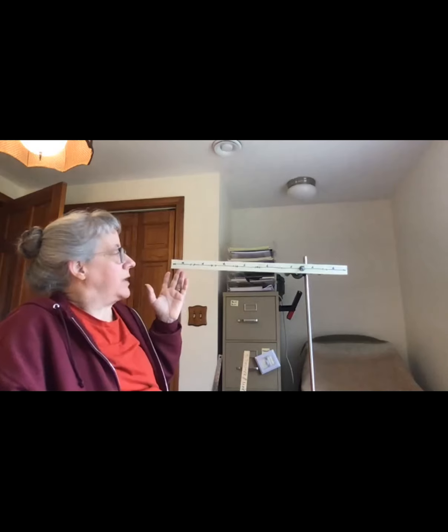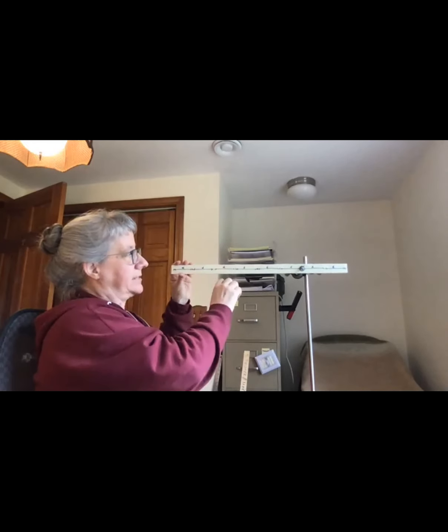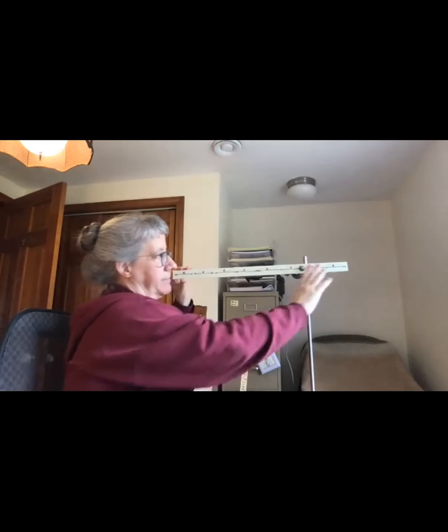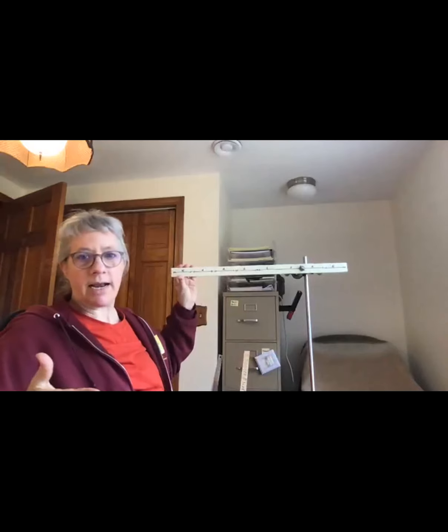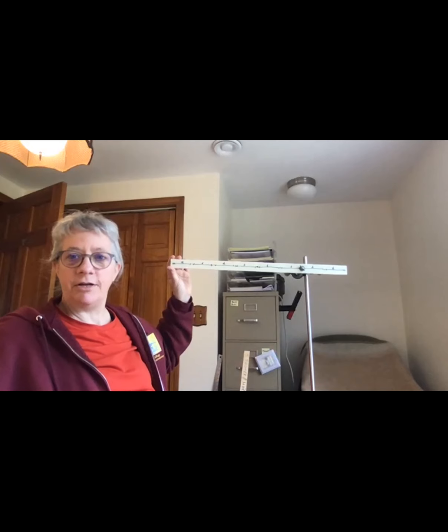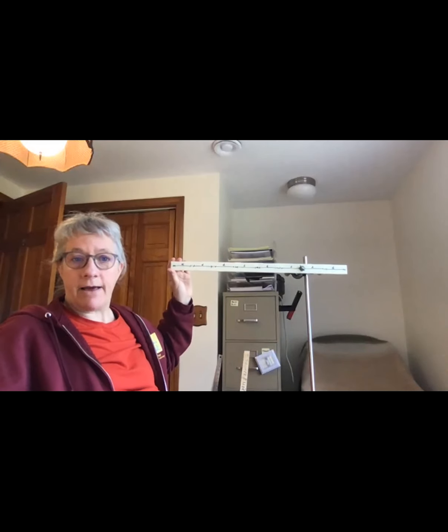So how would I do that? How would I take into account the fact that this rod by itself has more mass over on my side compared to the far side? How would I take that into account in thinking about this torque? Does anybody have an idea? They can guess. I'm not keeping track of who guessed what in the chat box. Does anybody have an idea?